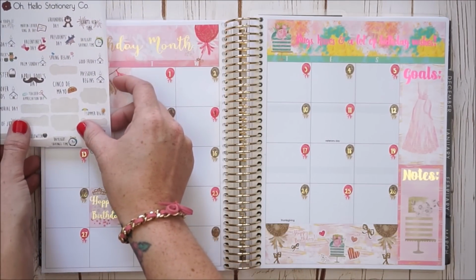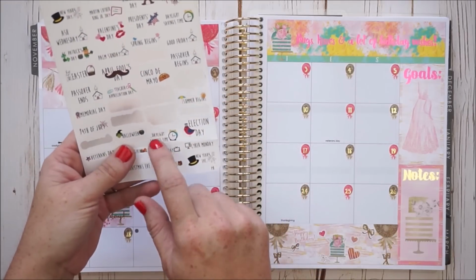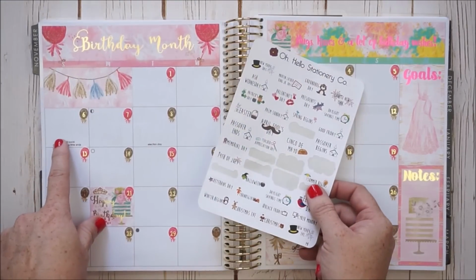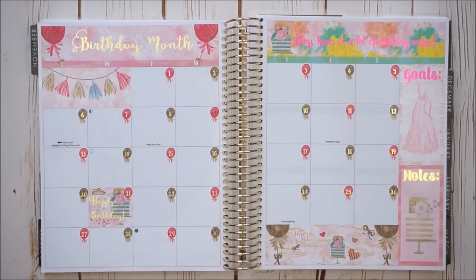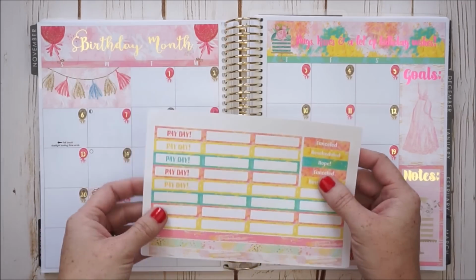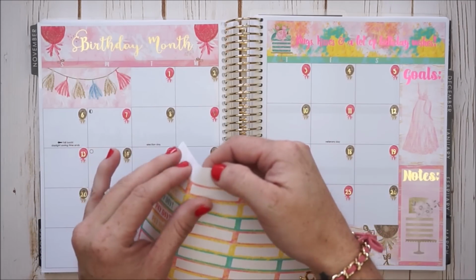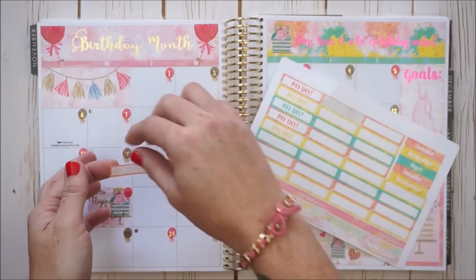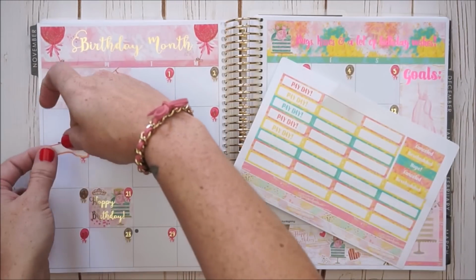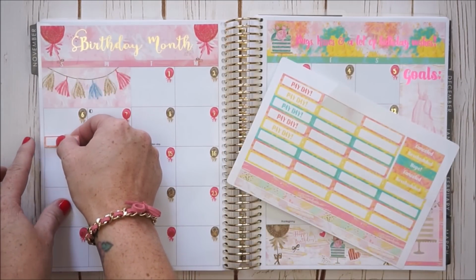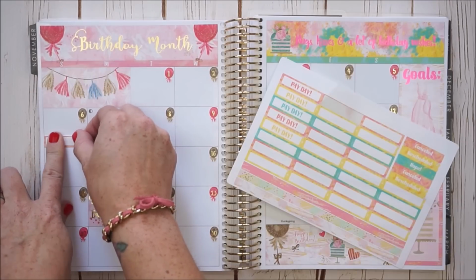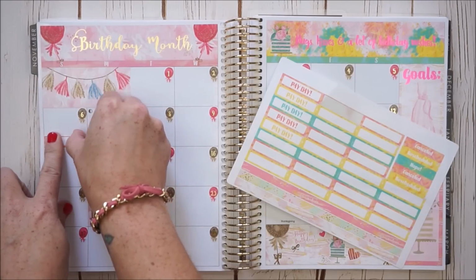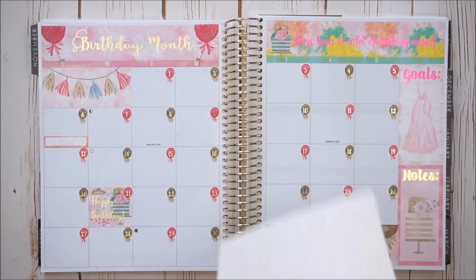Now that I'm looking at it, I think the one that actually says daylight savings time is not quite large enough to cover that writing that's marked down by Erin Condren. So I'm going to take a label from the label sheet and then use a different icon. So I'm just going to pull this up and put this down. And I'm going to see what else I have for marking the time change.